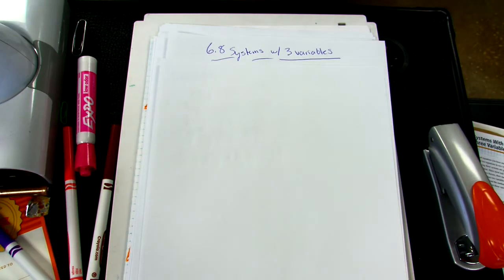Hey guys, today we're going to talk about systems that have three variables. Previously we've dealt with systems that have two variables and we've had two equations for those two variables. Well, now that we have three variables, we are going to have three equations. So our first example looks like this.